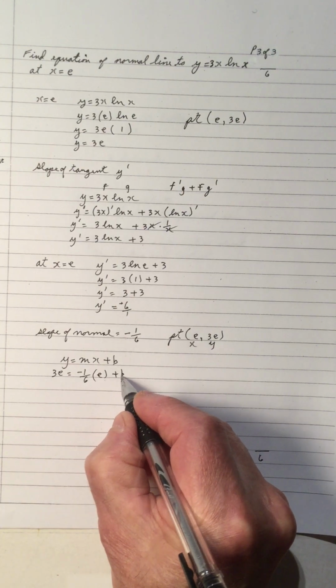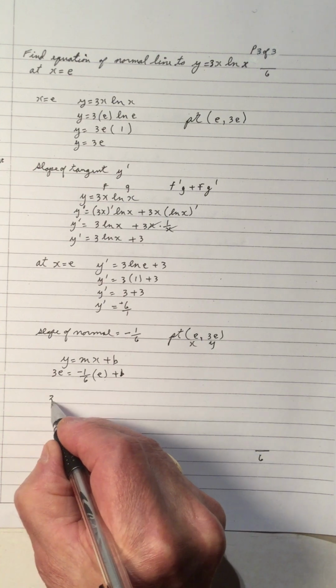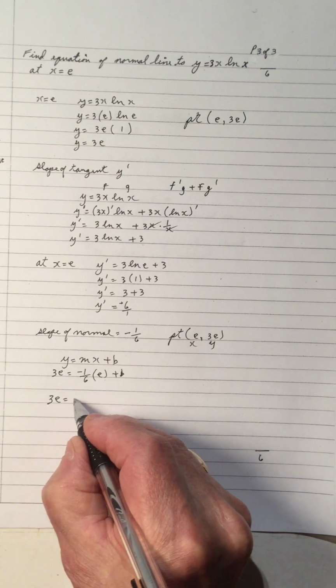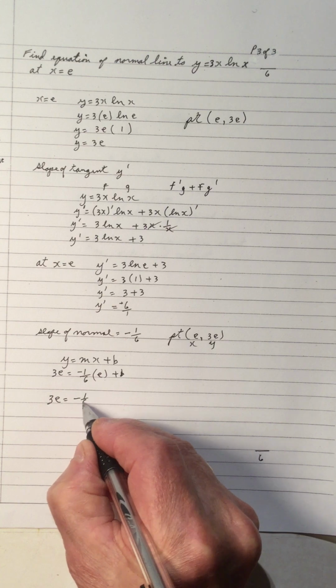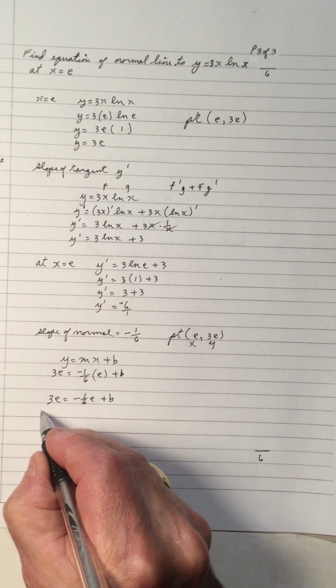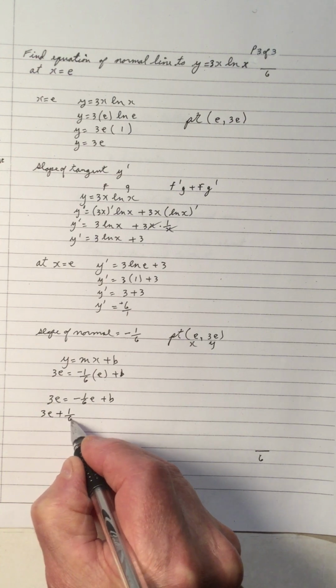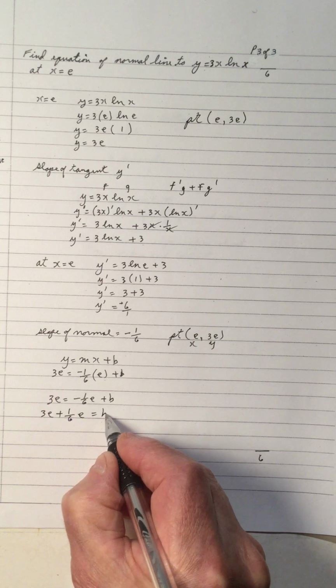And we need to find b, the y-intercept. So we have 3e equals negative 1/6 e plus b. So 3e plus 1/6 e equals b.